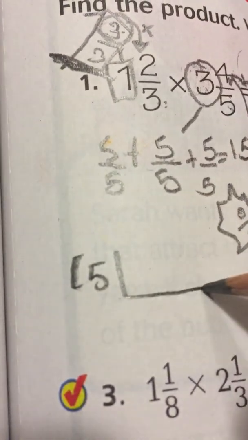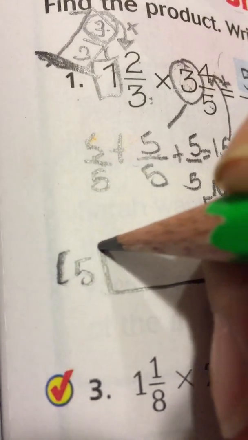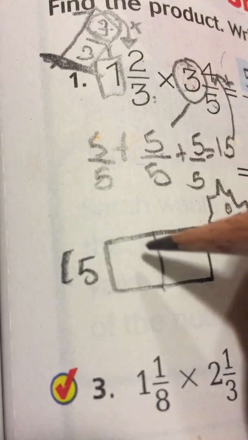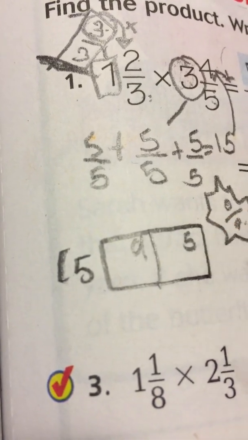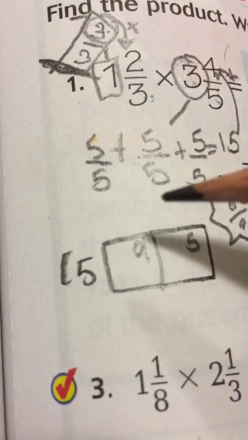$95 goes inside the box. Now what I did here wrong, guys, is that I did this just on this paper. You need to get lined paper when you're doing this, okay?